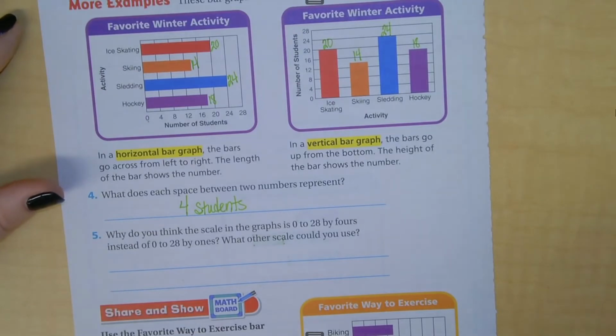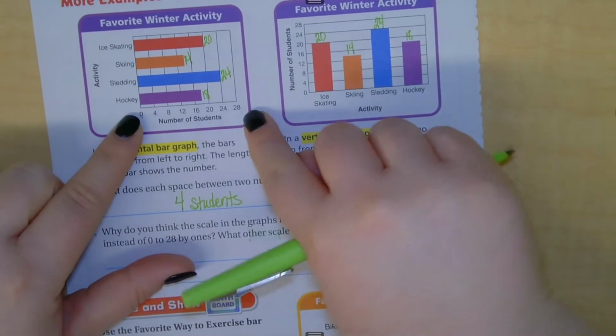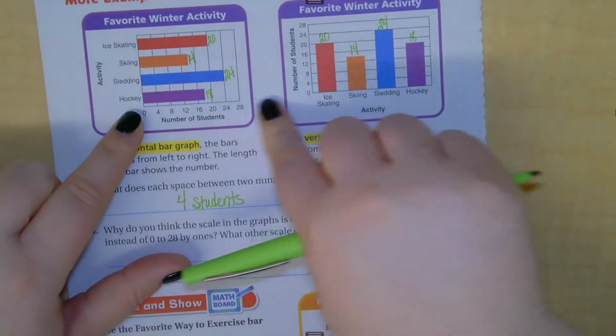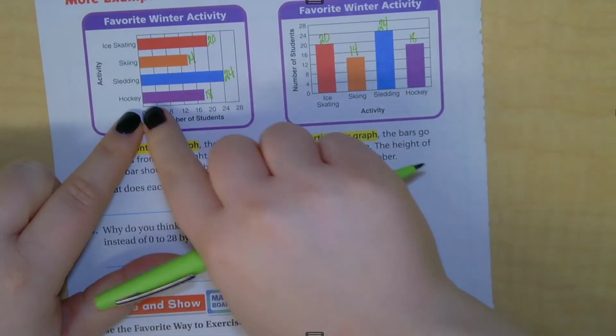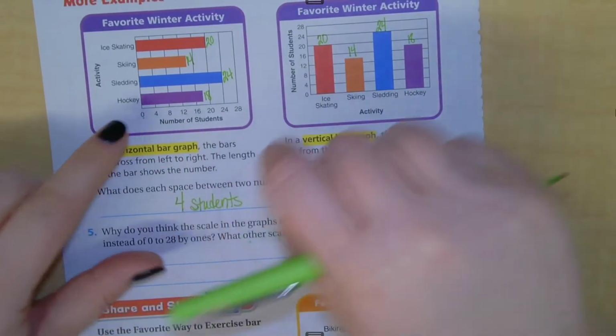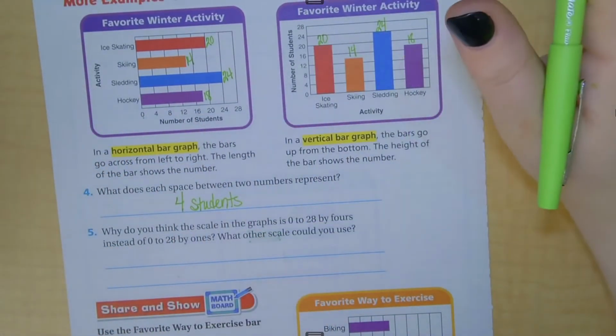Why do you think the scale in the graphs is 0 to 28 by 4s instead of 0 to 28 by 1s? Well, let's think about it. If this was 0 to 28 by 1s, this graph would be so much longer. So we skip count on our scales to help save space, okay?